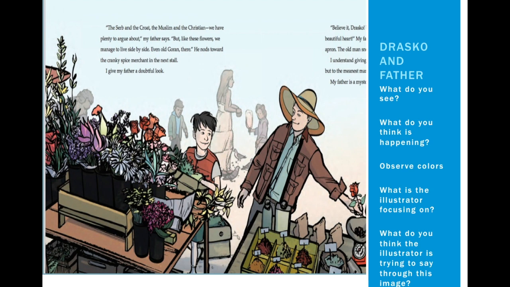Now let's think about what could be happening in this text. Go ahead and pause and think about that for a second. Yes, Driscoll and his father are at the market selling flowers. That is their family business. Okay, great, guys. So let's observe colors now.